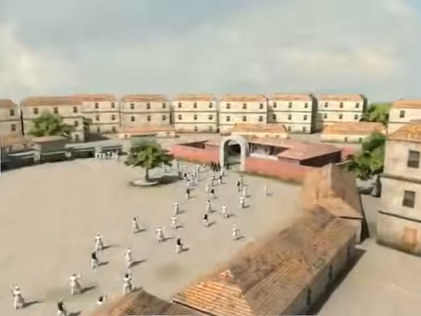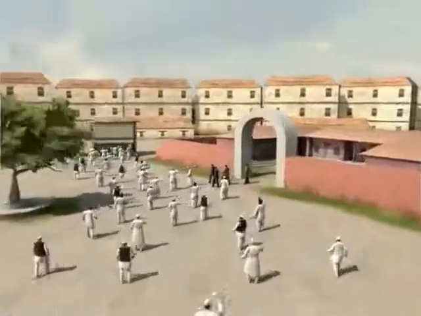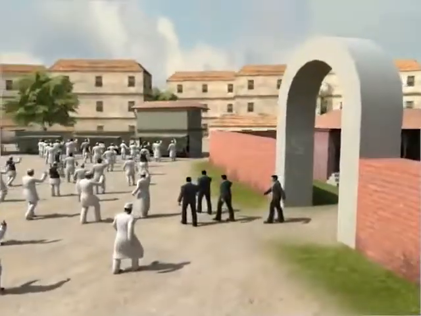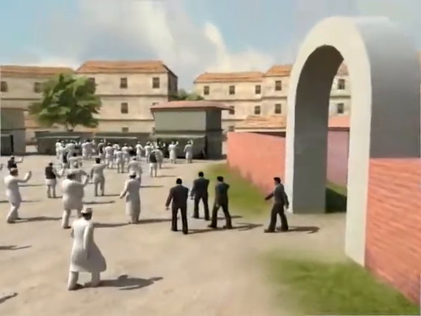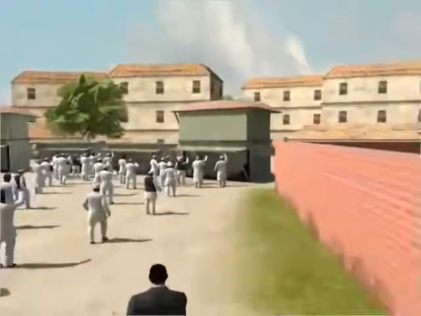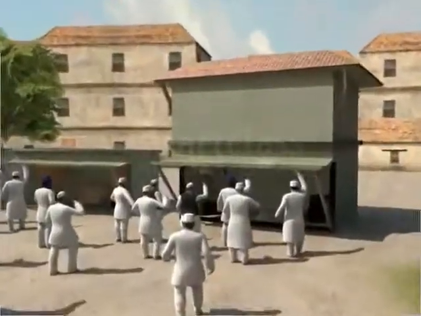In the towns, the middle class responded to the movement with a lot of enthusiasm by resigning from government schools, colleges, and courts. In addition, they peacefully picketed shops selling foreign cloth and liquor.